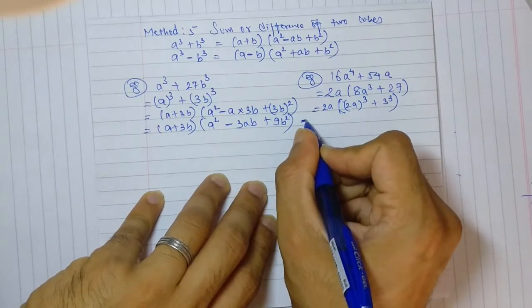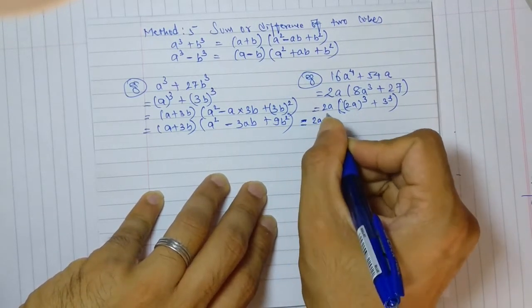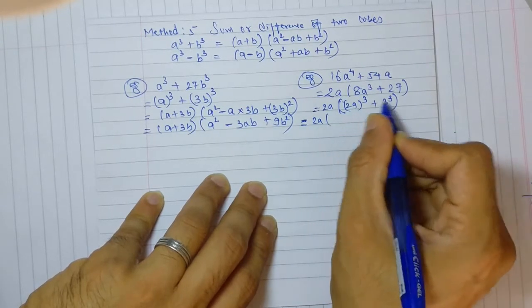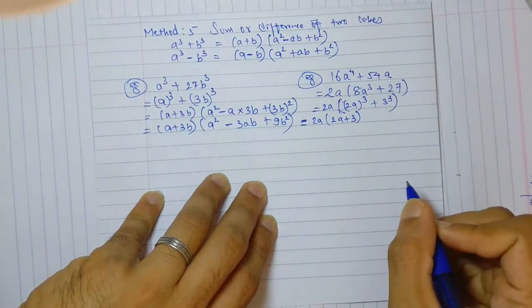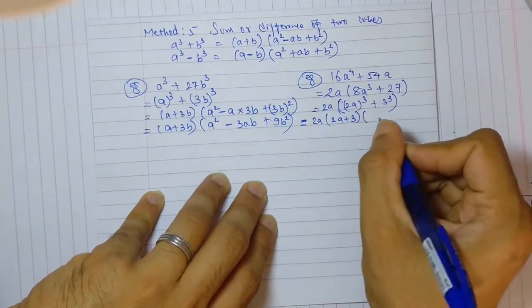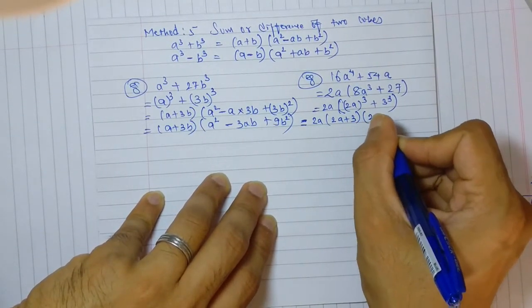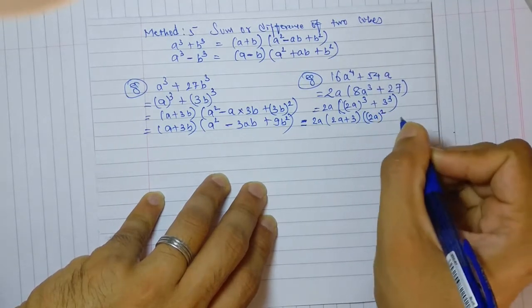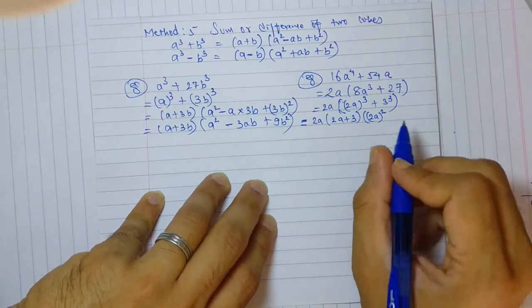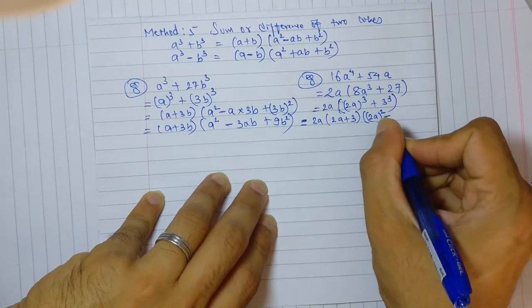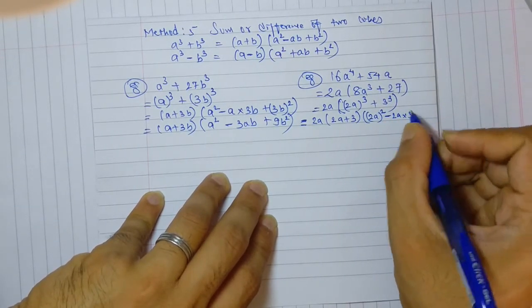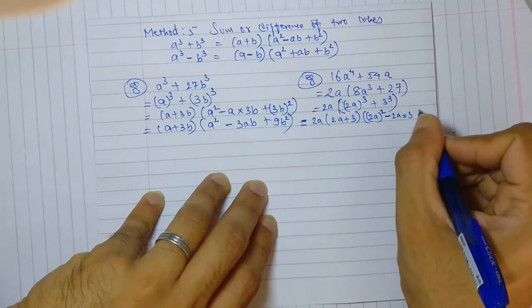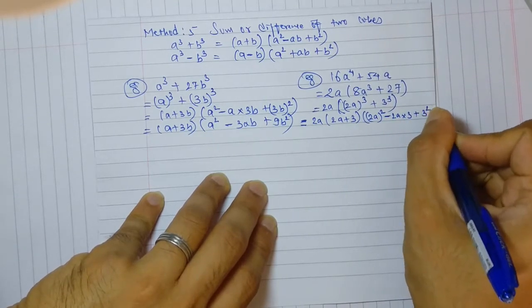So you can write it as 2a bracket, a cube plus b cube is a plus b, that is 2a plus 3, bracket a square, so 2a square, minus ab, minus 2a into 3, plus b square, and b is 3, so plus 3 square.